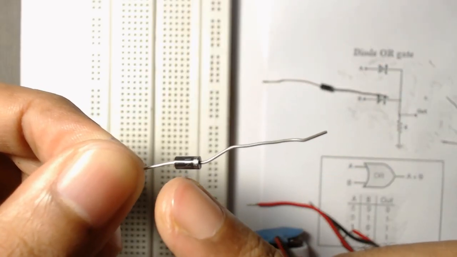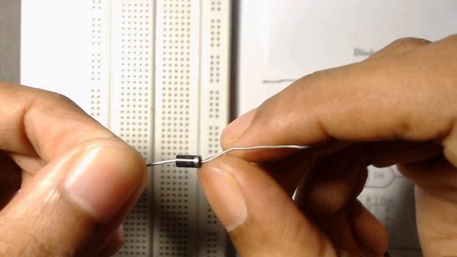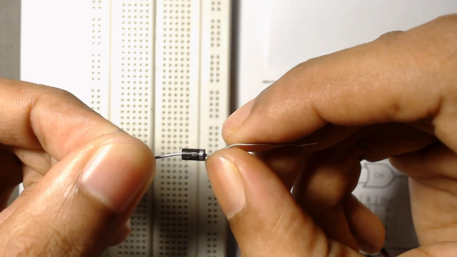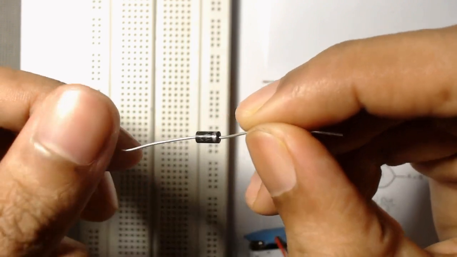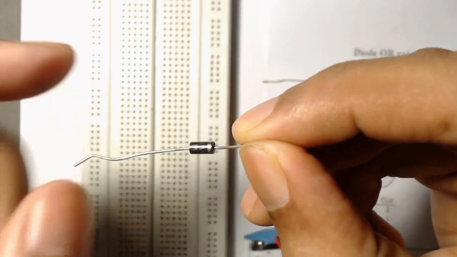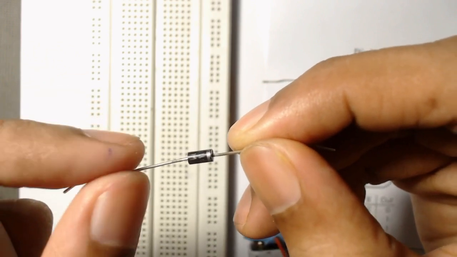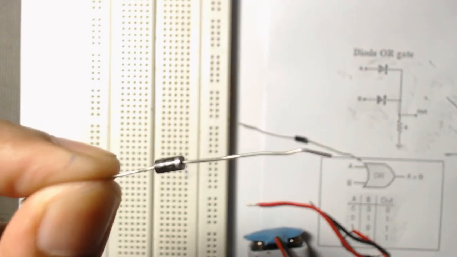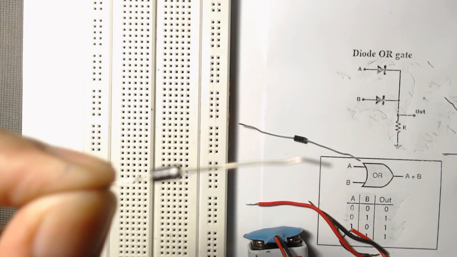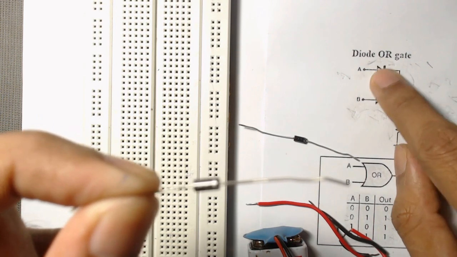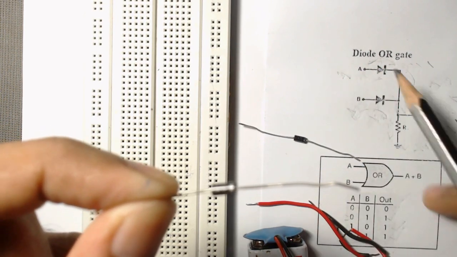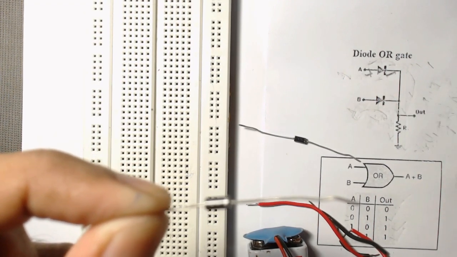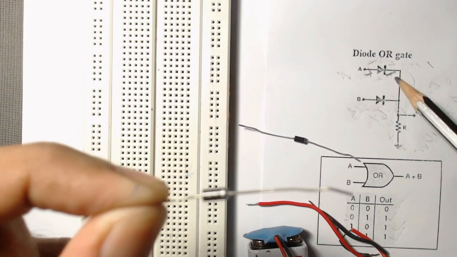When we observe the diode closely, then we can see there is a silver coated side, this right side, and the other side is black coated. So this black coated side is positive, that means this terminal is the positive terminal and this terminal is the negative terminal. So from this figure, this terminal, the black coated side, is the positive terminal, and this terminal, the silver coated side, is the negative terminal.